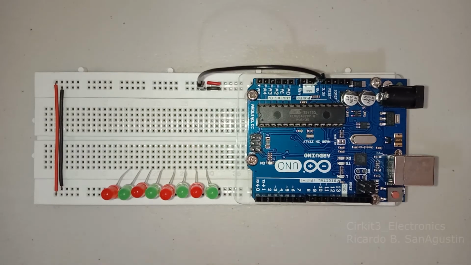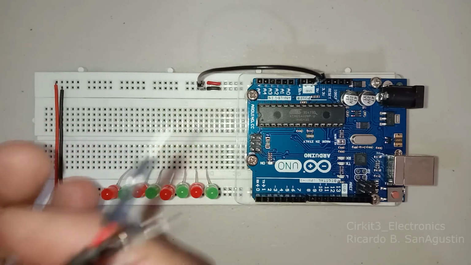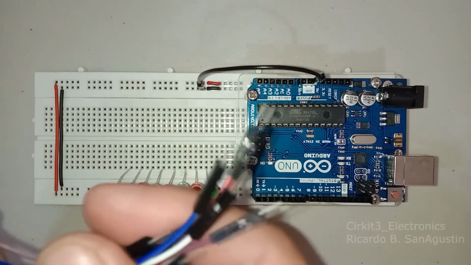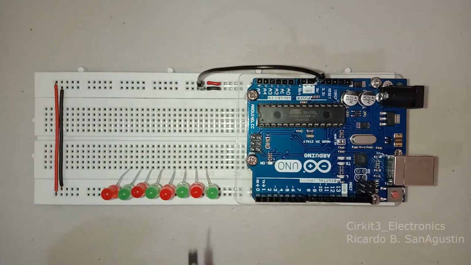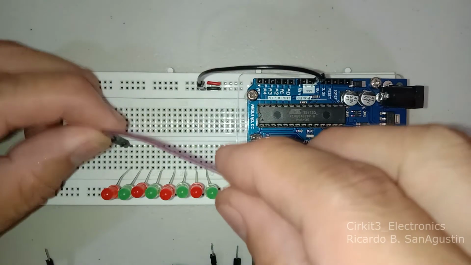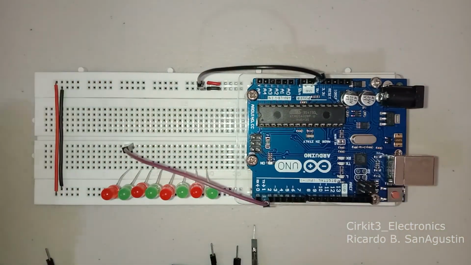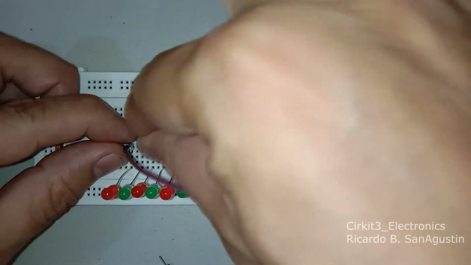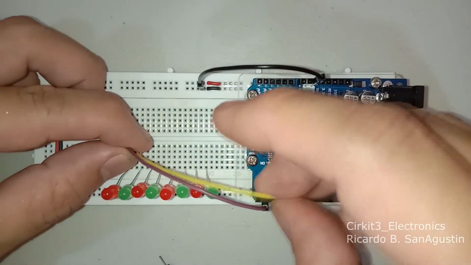Then, using 8 jumper wires, we connect all the positives of the LEDs to pin number 1 through pin number 8 on the Arduino module. The positive of the first LED goes to pin number 1, then the next LED to pin number 2.